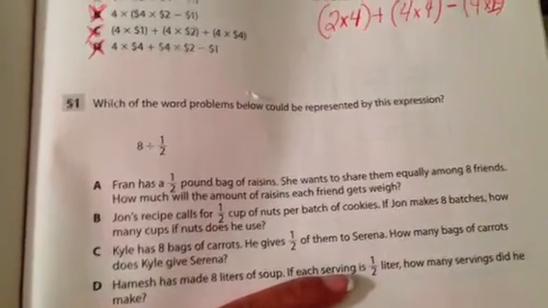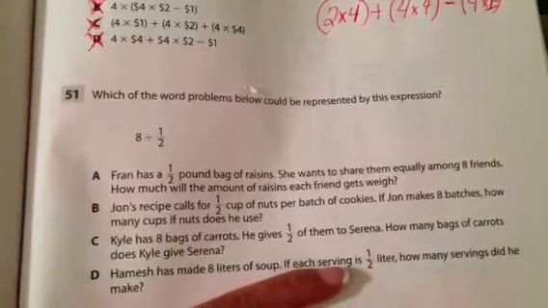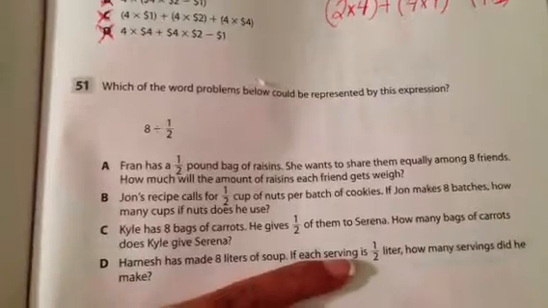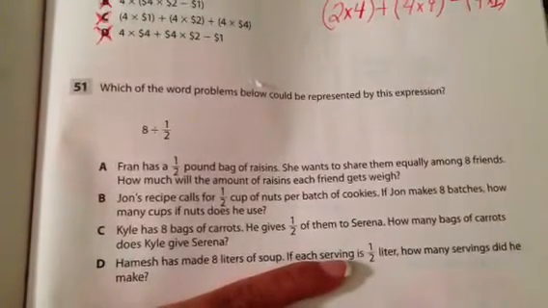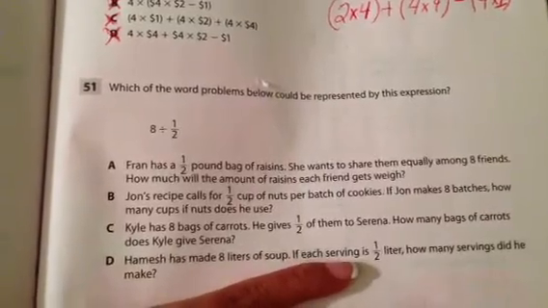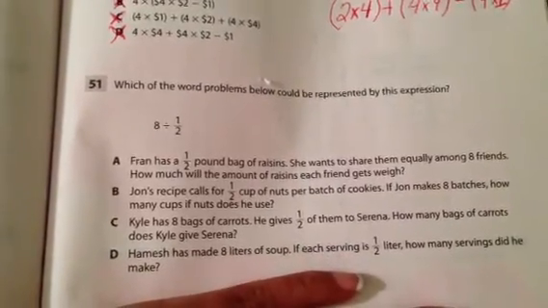Which of these word problems represents 8 being divided by a half? In other words, think of 8 items being divided into halves. How many halves can fit into 8? So that's what you're thinking of, the 8 being divided. So let's look at the first situation, because you have to read them.